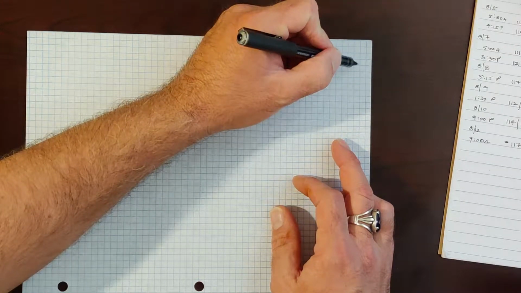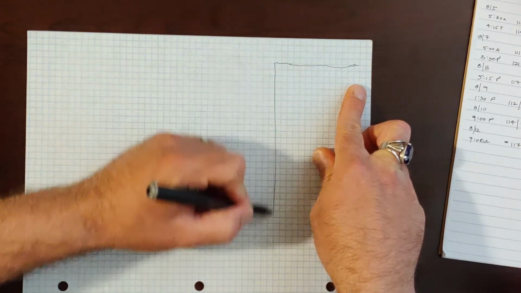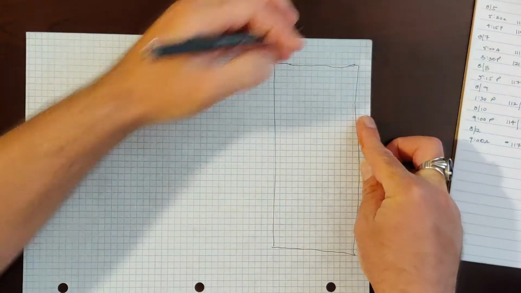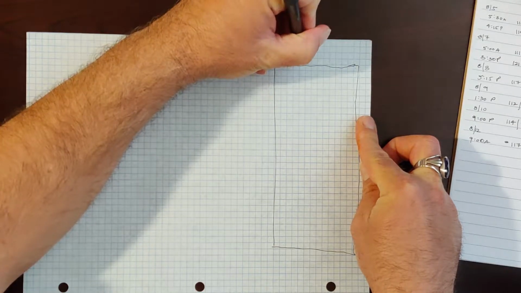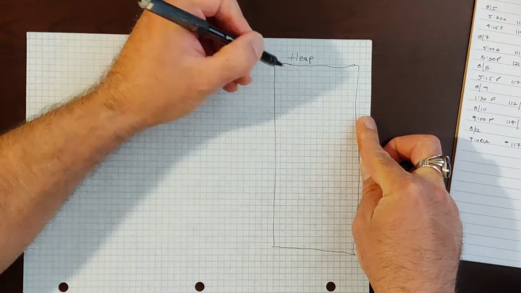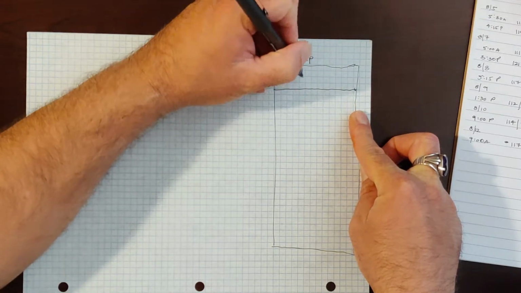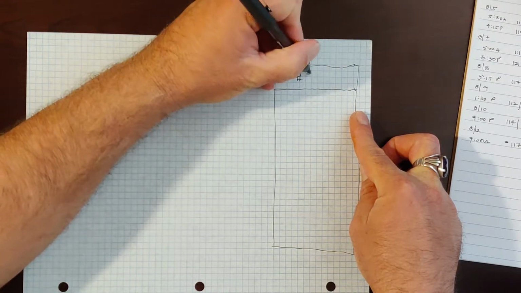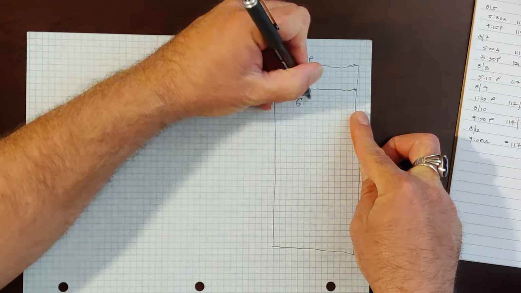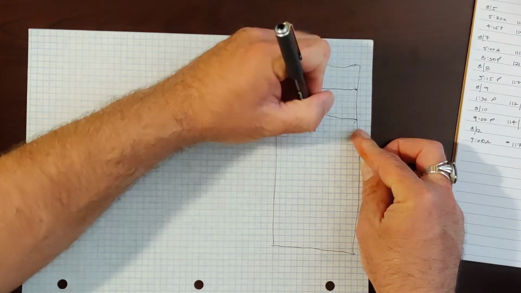I'm going to start over here on the right-hand side with a data structure called the heap. And the heap is simply an area of memory where data can be stored. It might be the number 7, it might be a floating point number like 6.8, and it might be an object.